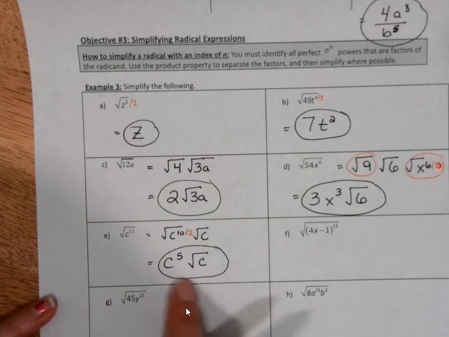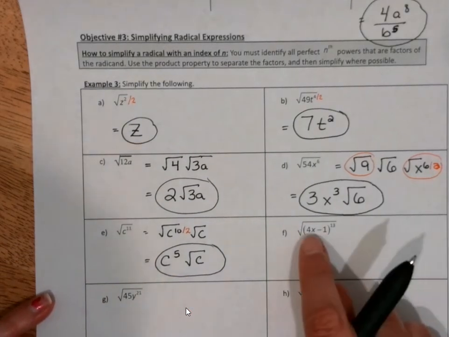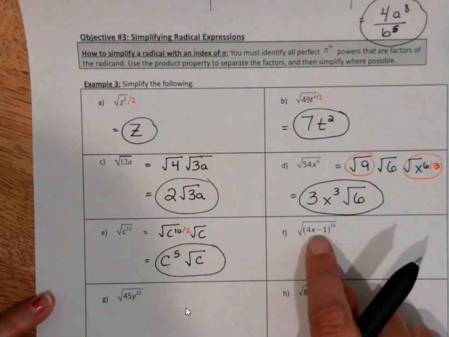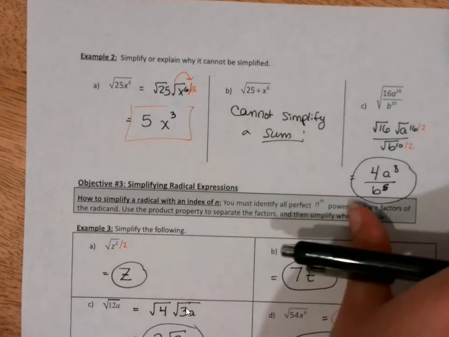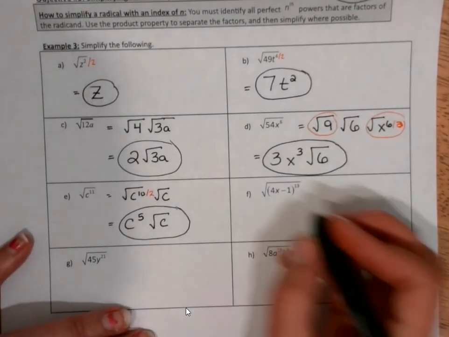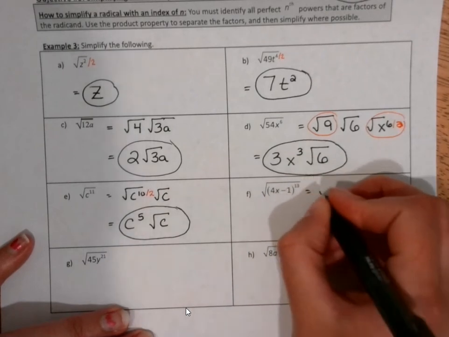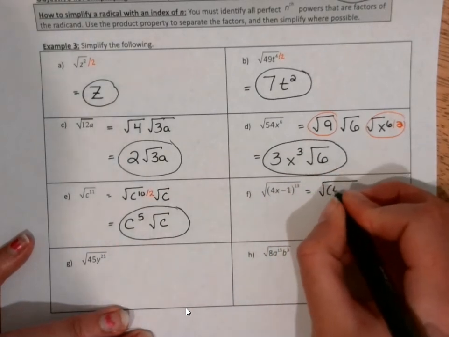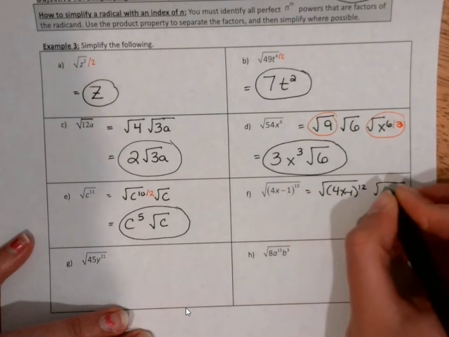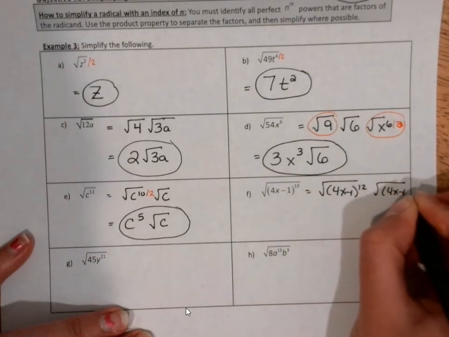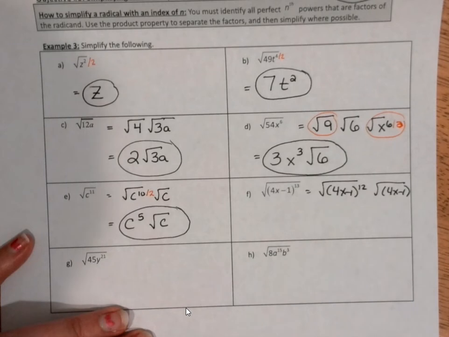Let's try it again in the next one. This 4x minus 1 is a group. Unlike part B above, where they were separate, you can't do a separate sum or difference, but you can do a single group to a power. So I can separate those. Separate that into 4x minus 1 to the 12th, and then one more 4x minus 1 to make 13.